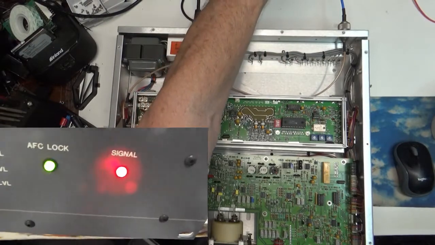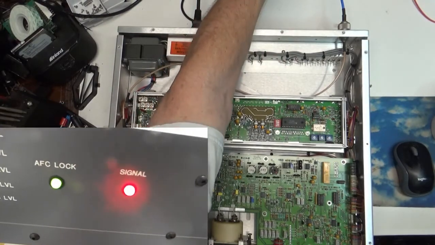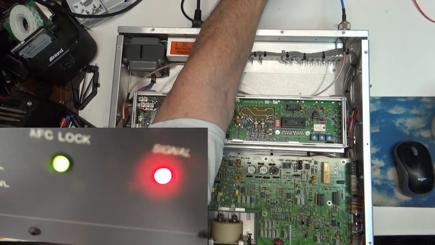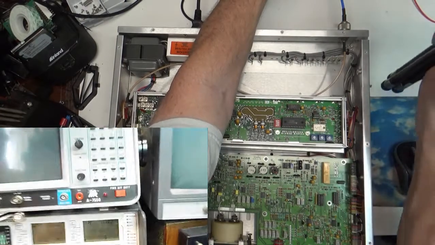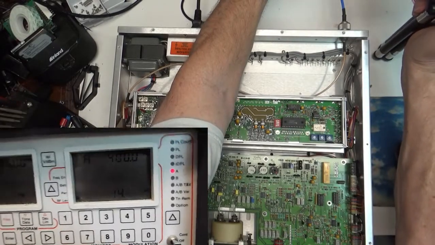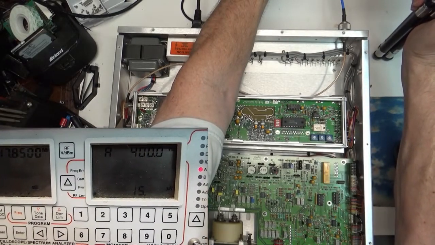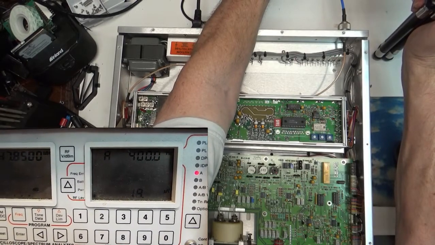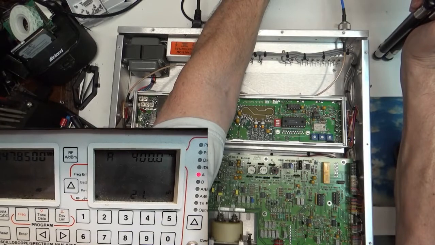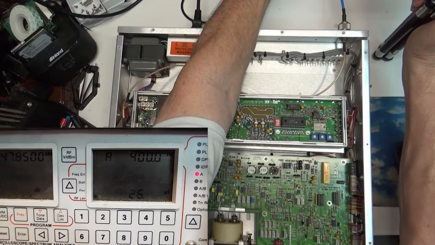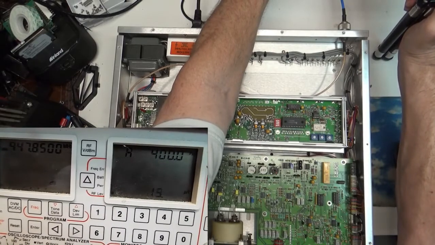Now, I'm going to slowly turn this up to 20. Oh, I missed it.